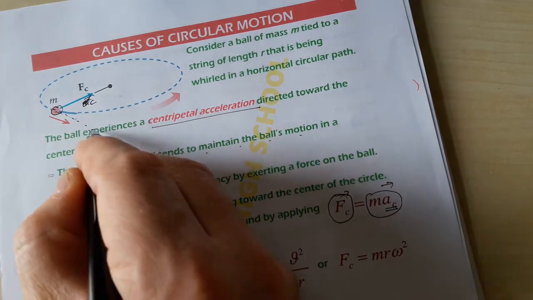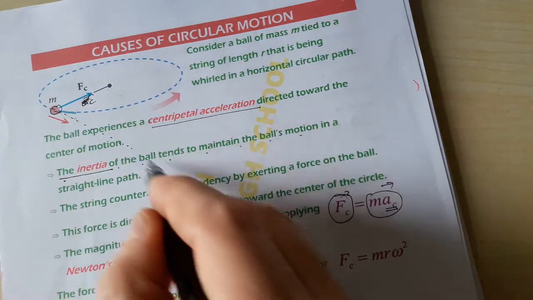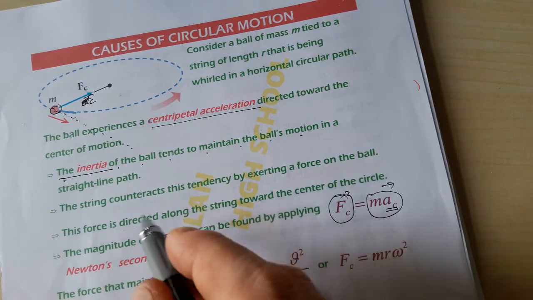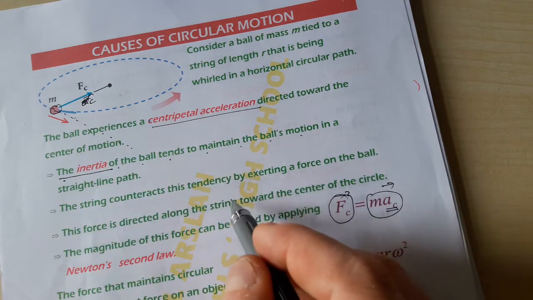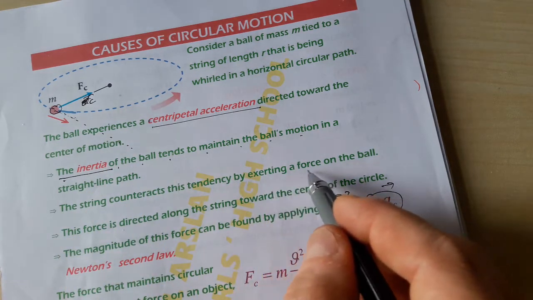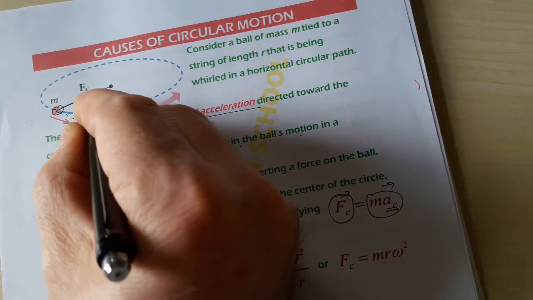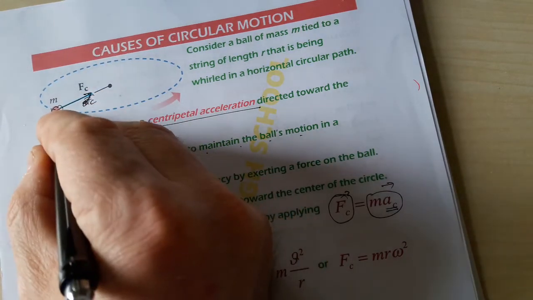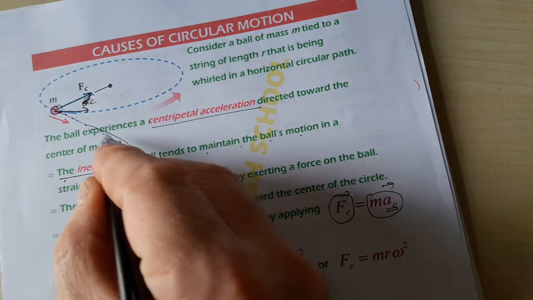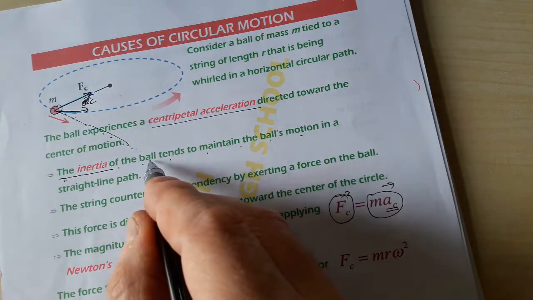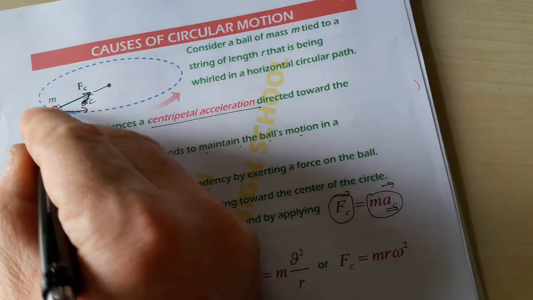So inertia wants this ball to move on the straight path. But the string counteracts this tendency by exerting a force on the ball, pulling the ball towards the center and causing the ball to leave the straight path and move on this circular path.